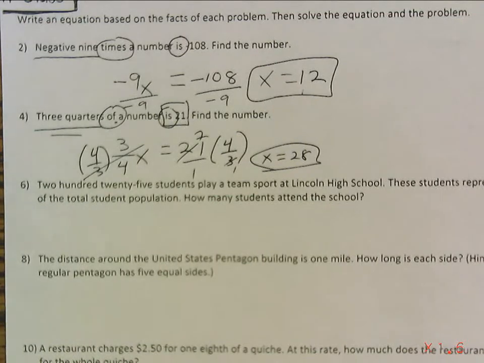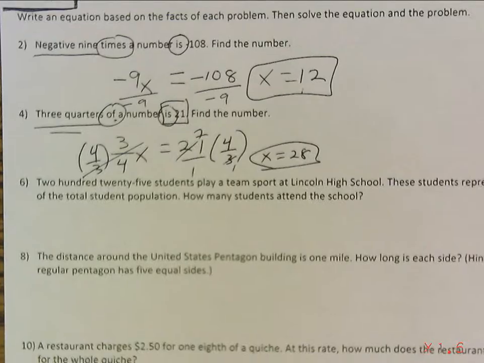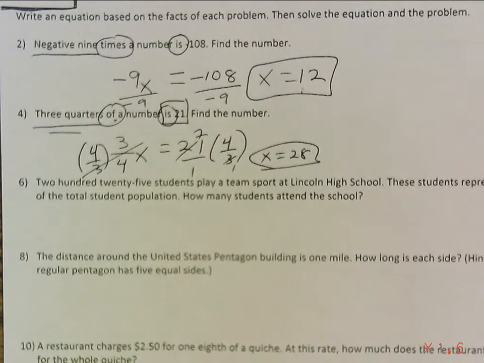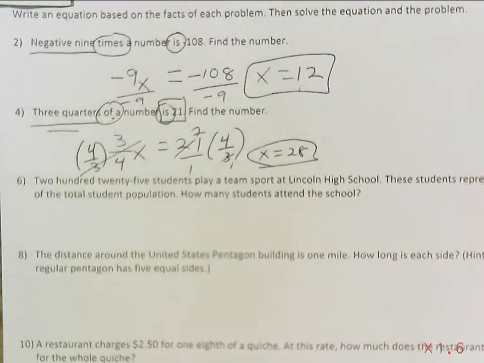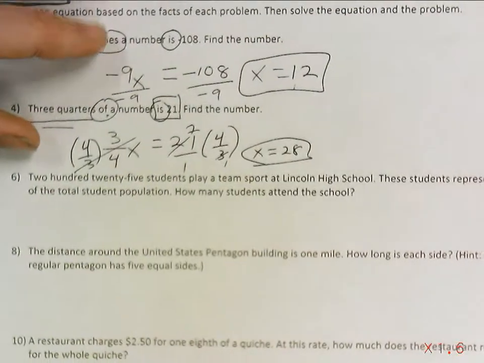Okay, what I want you guys to do is on number 6, just read it right now and underline and circle things that you think are important. If you have the skill to set up an equation, go for it. All right, underline some key stuff. You can just kind of have your calculator near you, right?